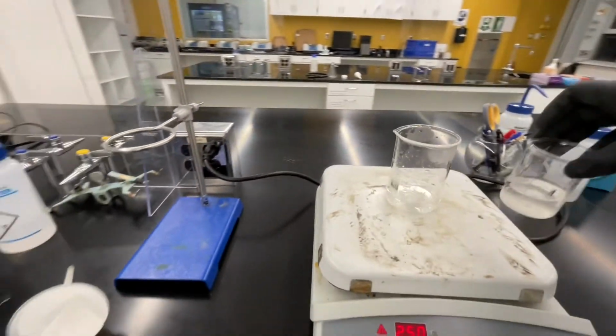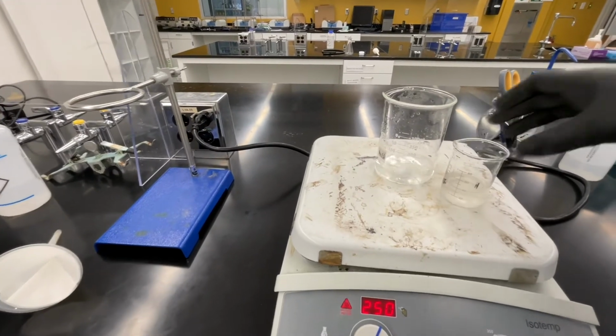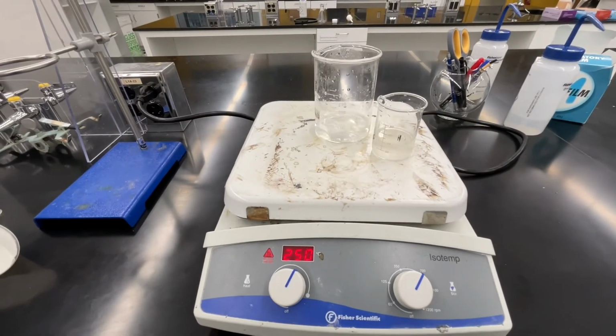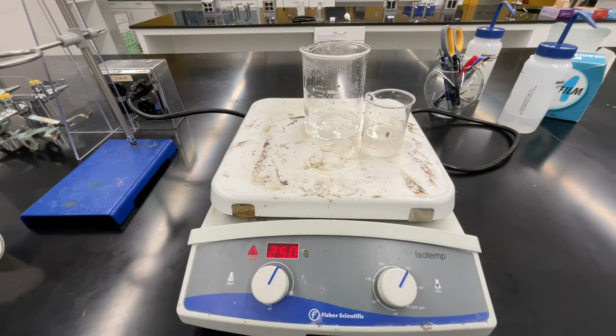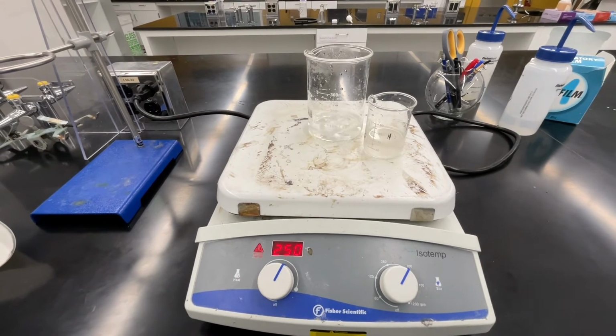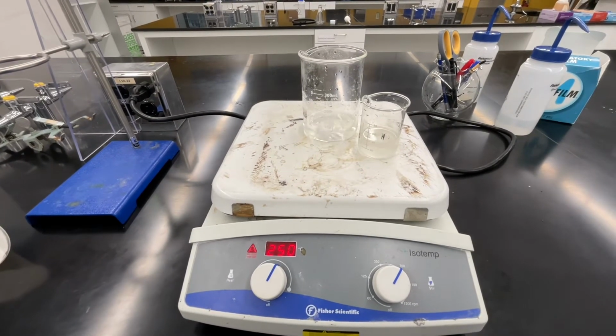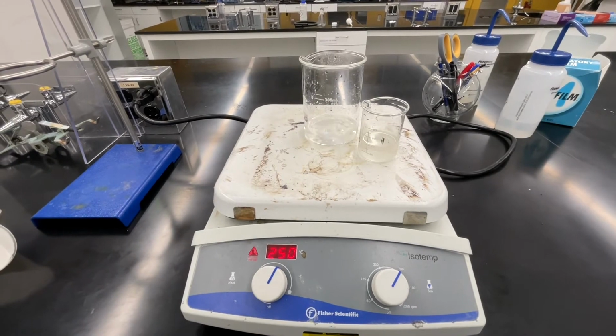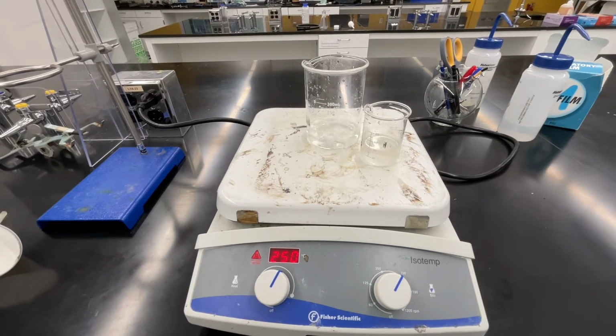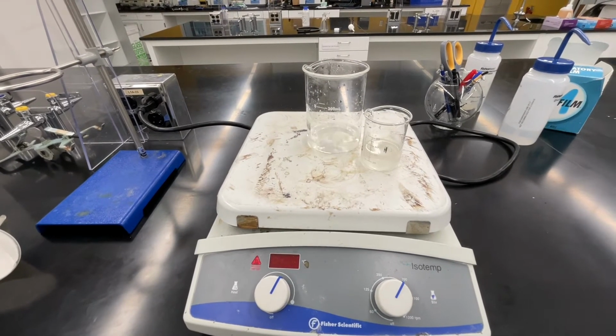Back at your lab bench, grab your decanted solution that's in beaker number 1 and place it on your hot plate for about 10 minutes. You want to give it time to heat up and then be boiling for about 5 minutes. You'll be able to tell it's boiling once you see condensation and steam forming on the side, like you can see here in beaker number 3.